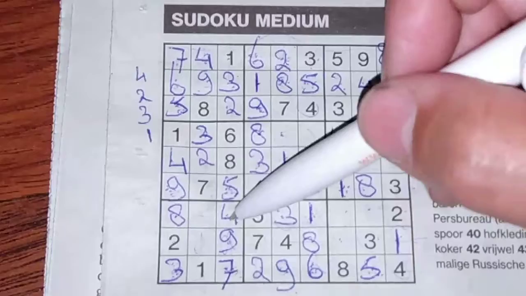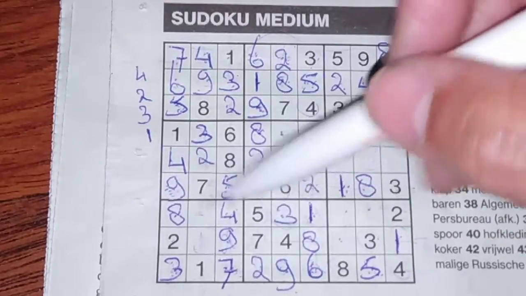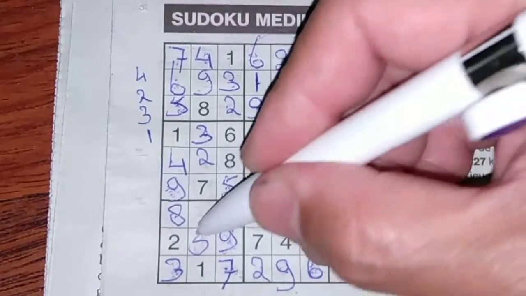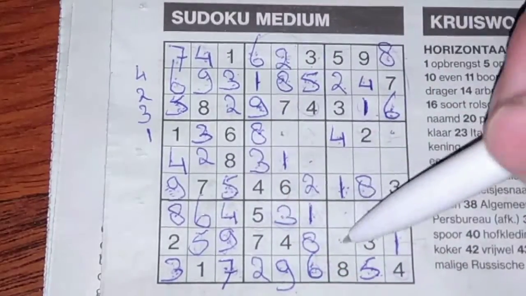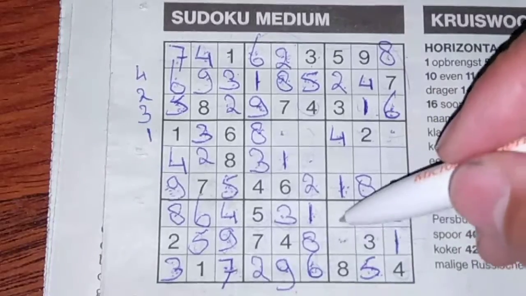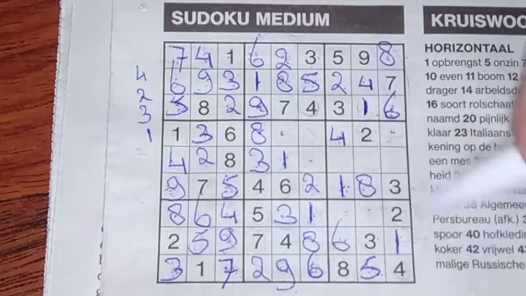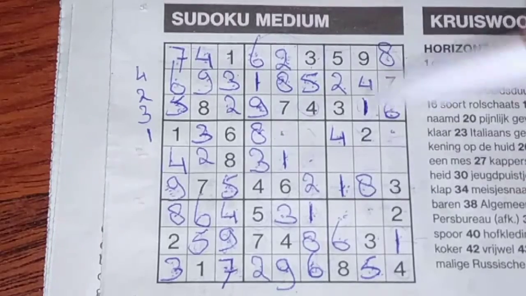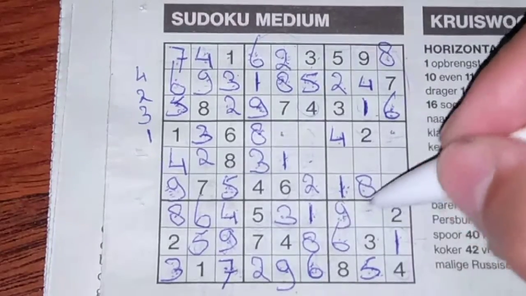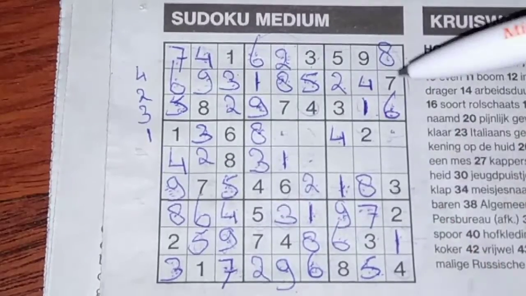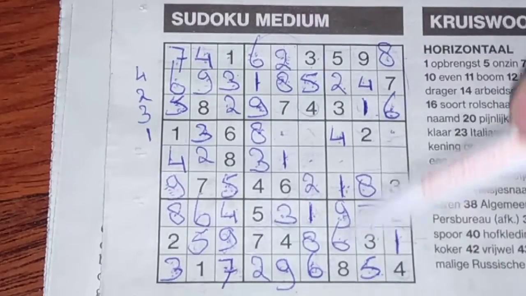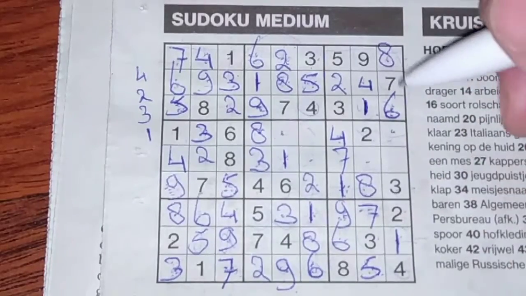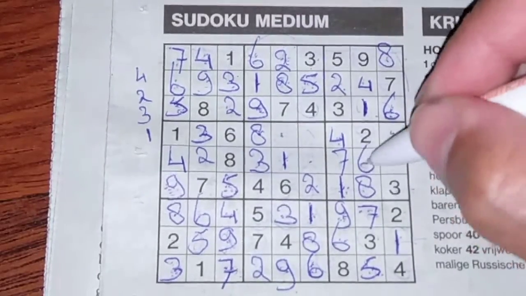1, 2, 3, 4, 5 is missing, and a 6 is missing in this big square. 5 and 6, we see here 5, no 5 there. 5 should be here, 6 goes there. 1 number left in this row for the number 6. 2 numbers left in this big square for the numbers 9 and 7. We see here 9, no 9 there. 9 should be here, and the 7 goes there. 1 number left in this column for the number 7. 1 number left in this column for the number 6, I believe. Yes.